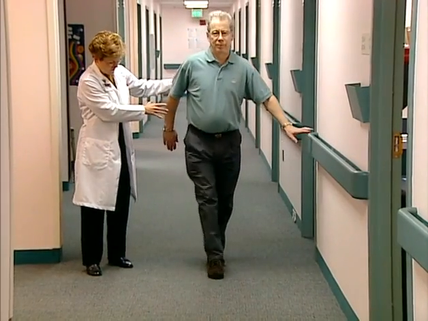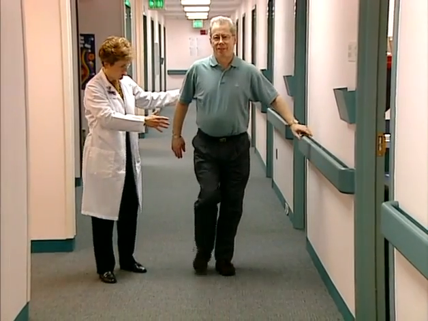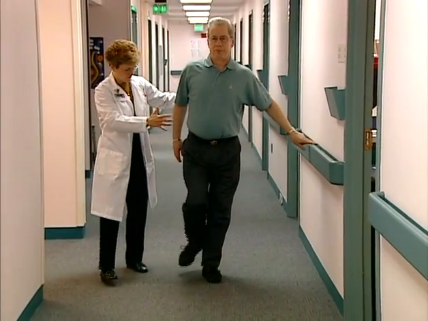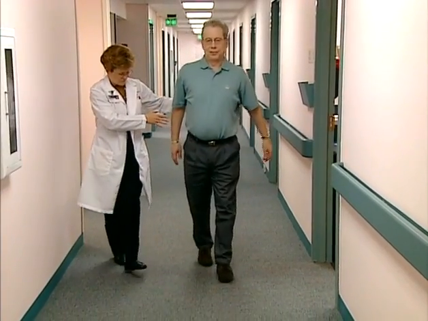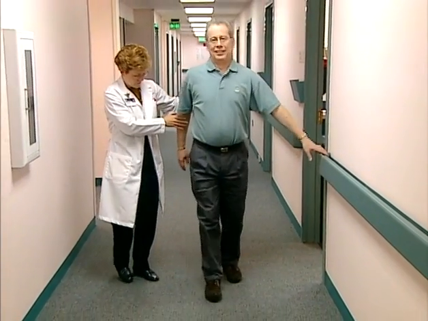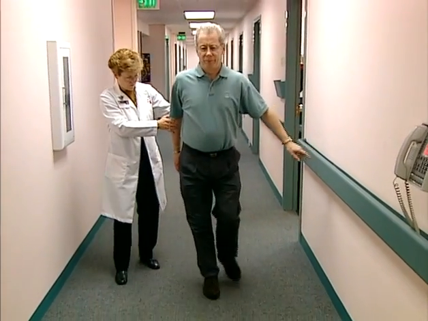This gentleman shows left-sided weakness with shortened stance time on his left foot and a compensatory shift in his left trunk. He is unable to stabilize the left hip for balance, so his center of gravity is shifted to the right. His gait is also very stiff.